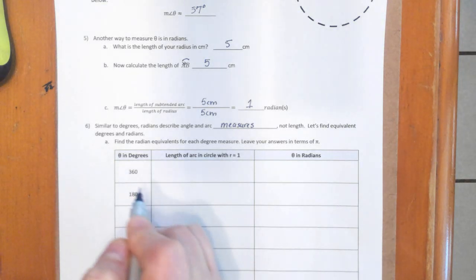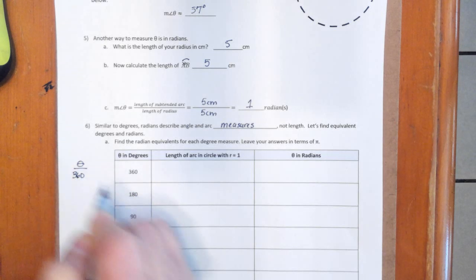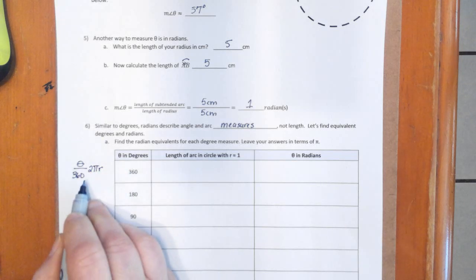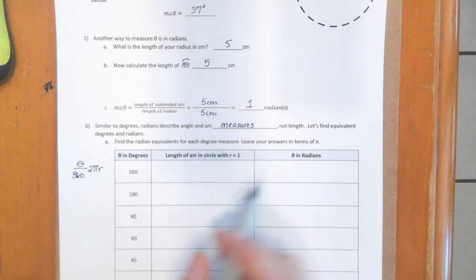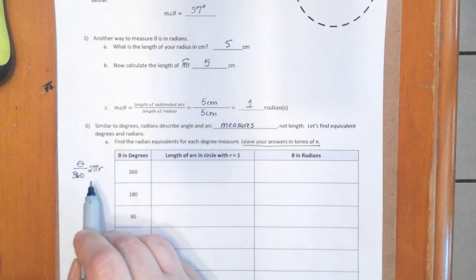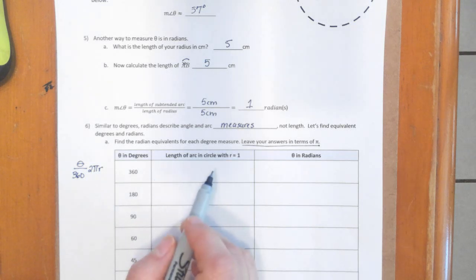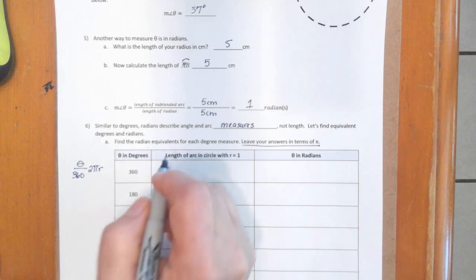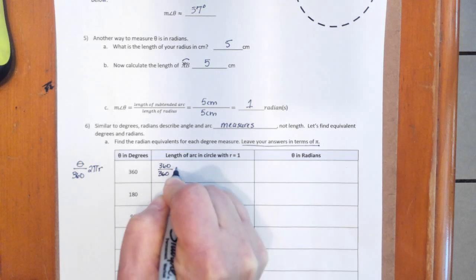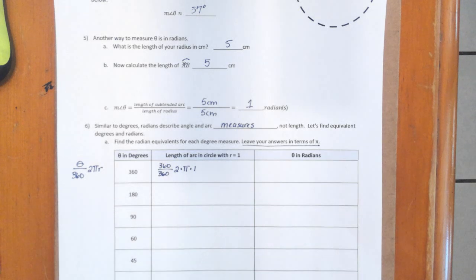Remember how we do this: we use the angle divided by 360 and then times the circumference, so times 2 times pi times r. I'm going to leave my answer in terms of pi, which means I'm going to multiply everything in my calculator except for the pi. So the length of the arc in the circle with a radius of 1, my theta is 360, so this would be 360 divided by 360 times 2 times pi times 1.